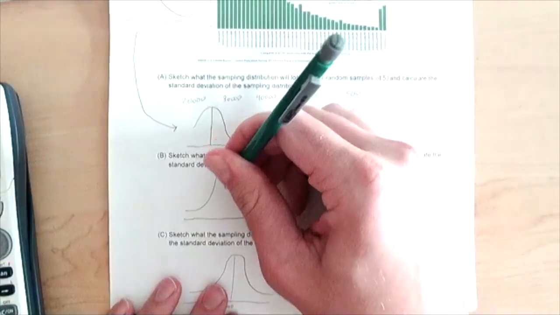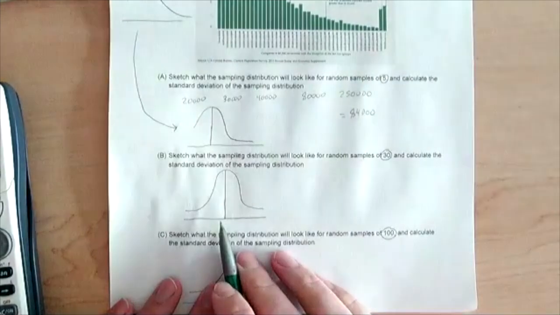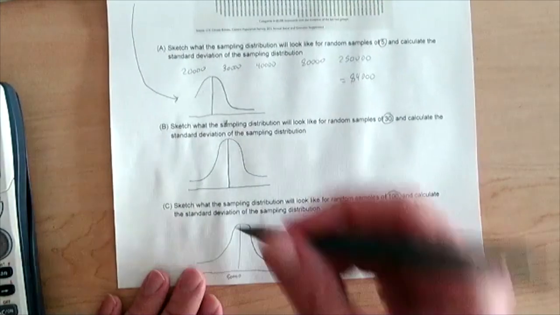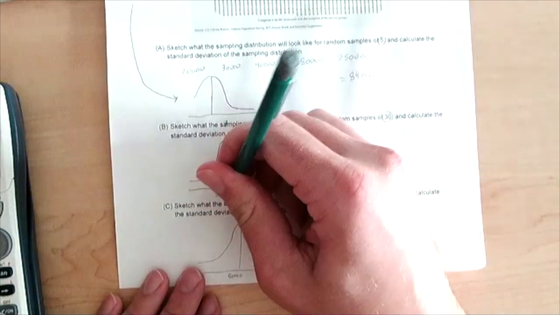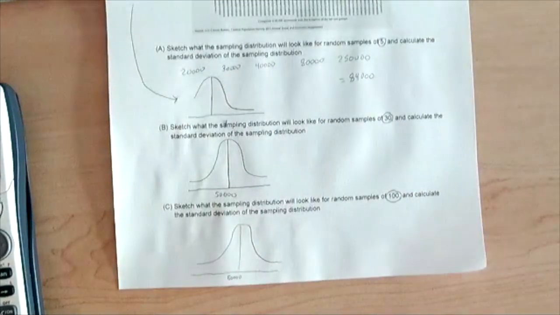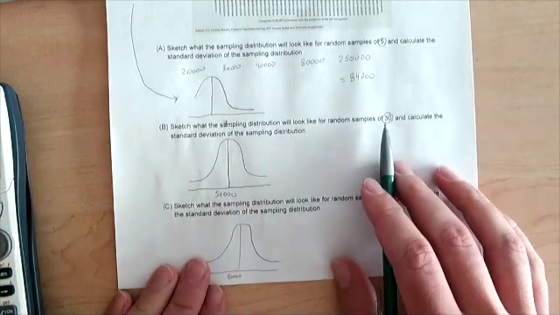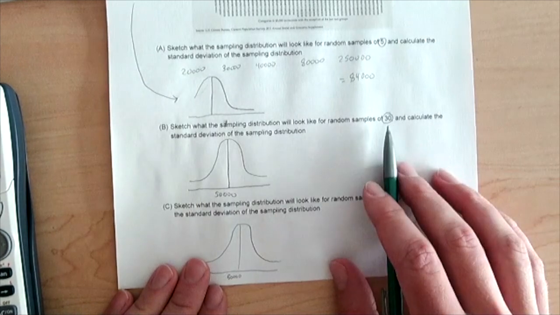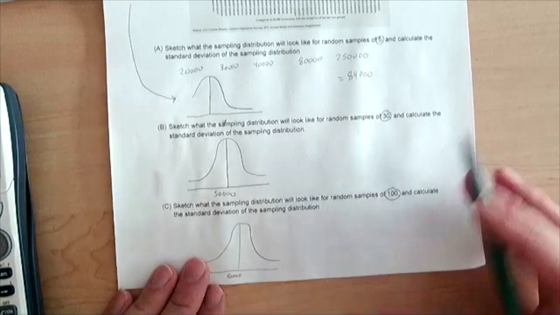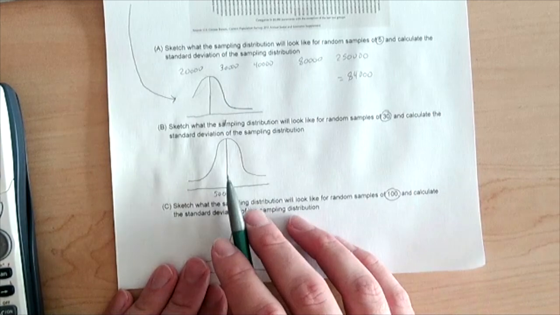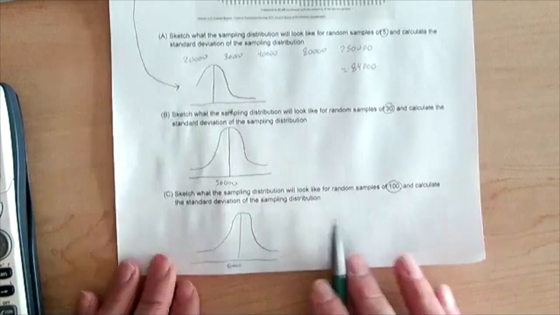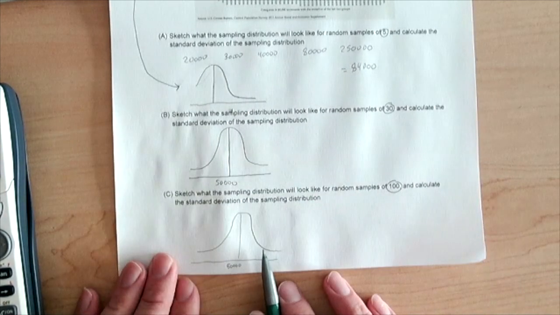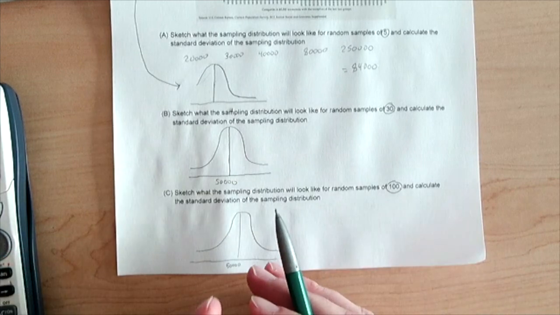But think that we are getting closer and closer to a normal distribution centered around the average, or 50,000, once the sample is big enough, right? So what we're going to talk about is that 30 is considered the minimum sample size for a valid sample. Once we get past that, we can assume the distribution is going to be normal, but it's going to get more and more condensed, okay?